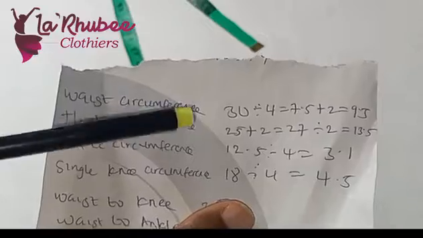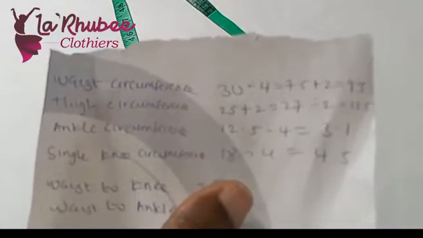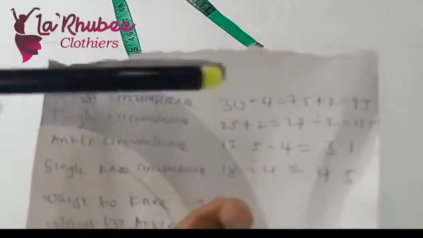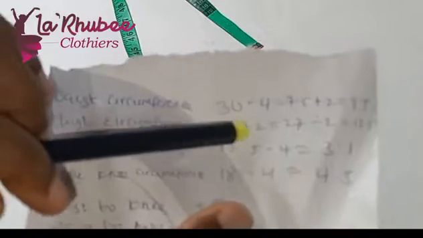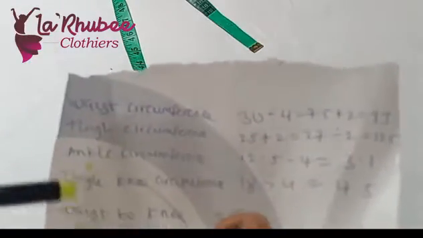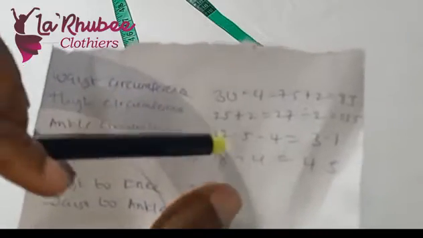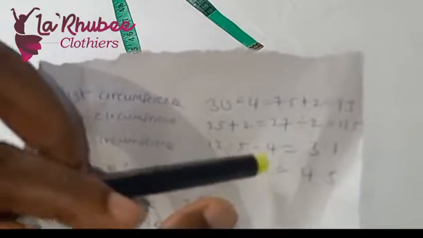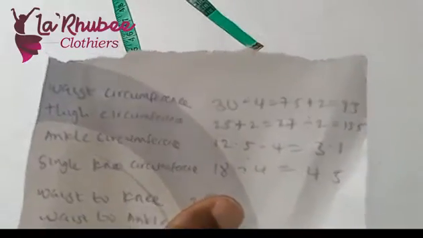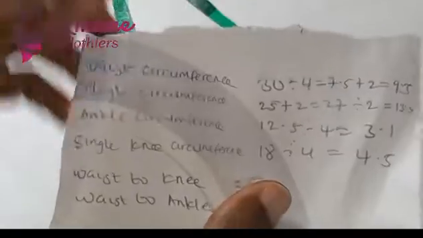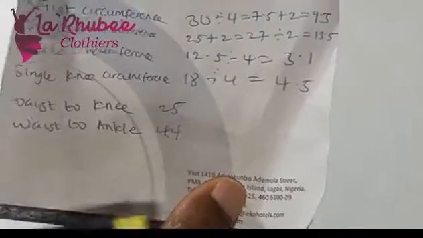So for your waist, you are dividing your waist by 4, then you are adding 2. While for your thigh, you add 2, then divide by 2. That is it. So that's my 25 plus 2, 27 divided by 2, gives me 13.5. For my ankle circumference, my ankle is 12.5, divide by 4, gives me 3.1. My single knee circumference is 18, 18 divided by 4 will give me 4.5.